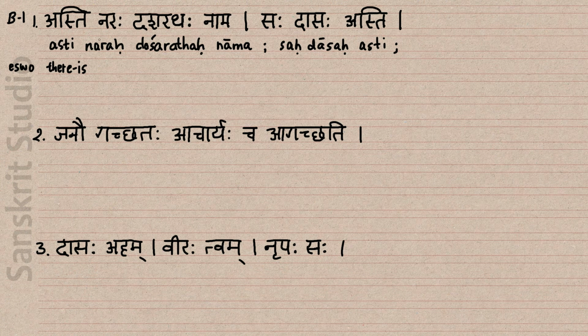Okay, so there is Naraha, so there's a man, and usually when we use this "there is" at the start or the beginning, when asti stands in this position, first in the sentence, we usually will not translate it as "the man," but instead as "a man," because we don't know who it is yet.